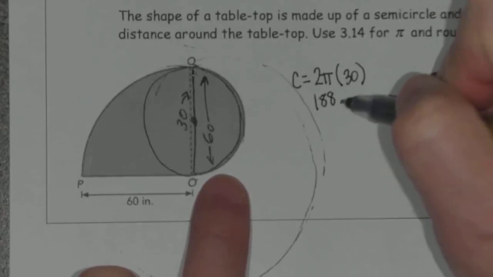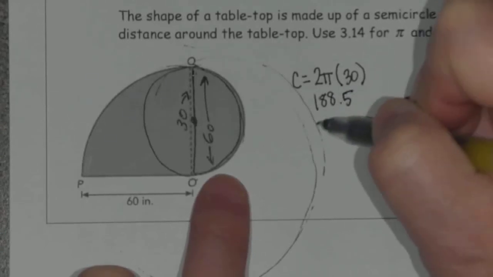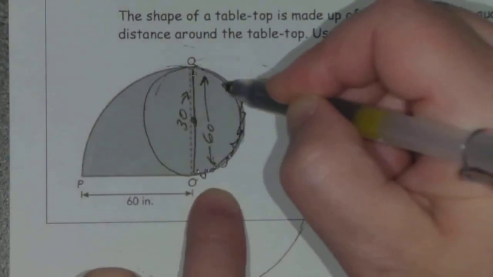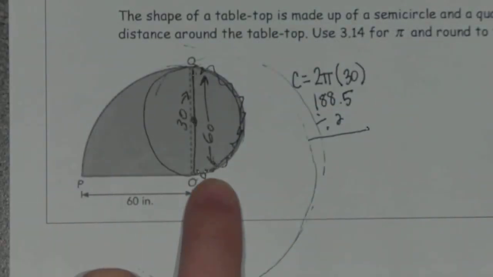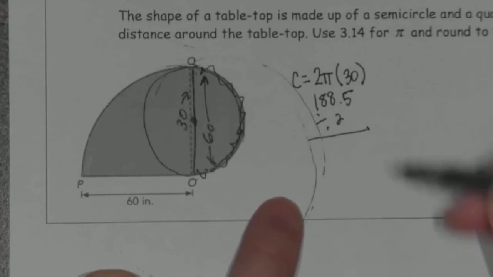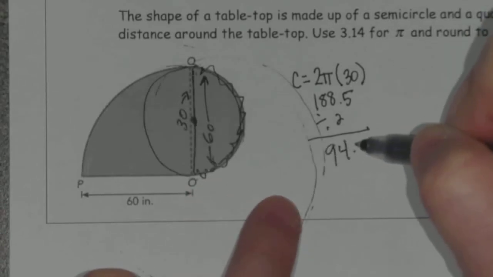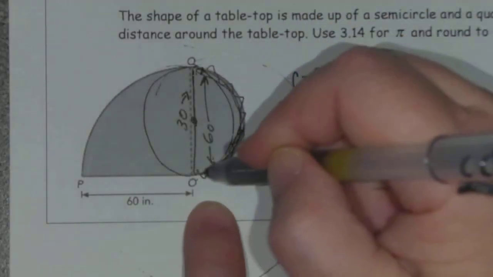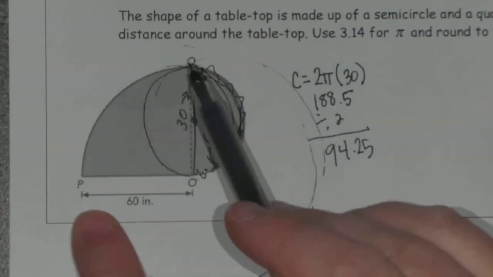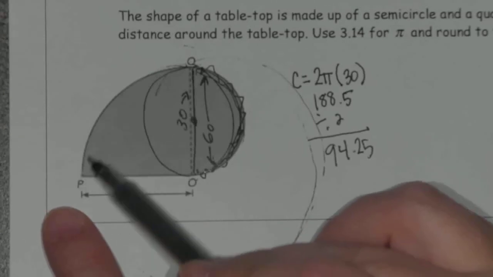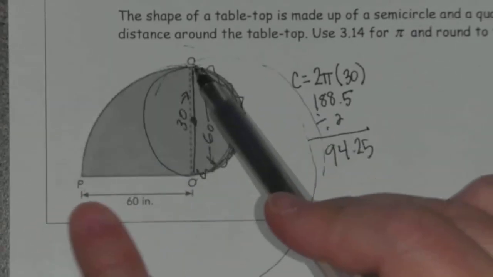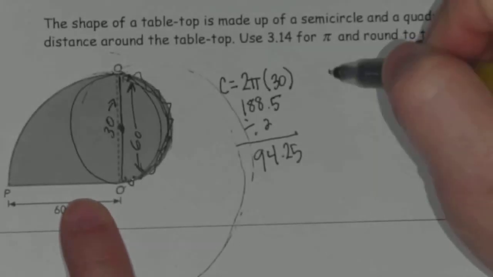So I get 188.5 if we round. If we divide that by 2 just to get this piece right here, then I get 94.25 for the distance from here to here. Then I'm going to do the same thing for this part, but I'm going to divide my circumference by 4 because it's only 1/4 of that circle.